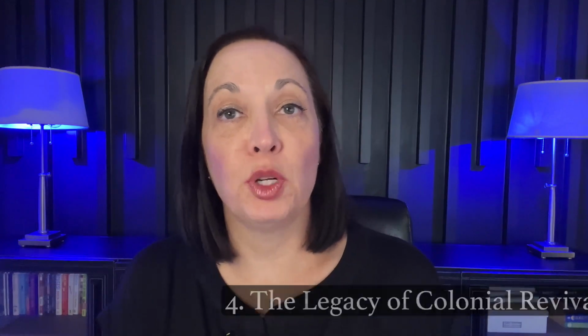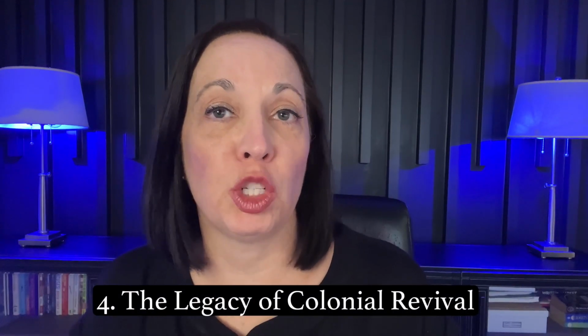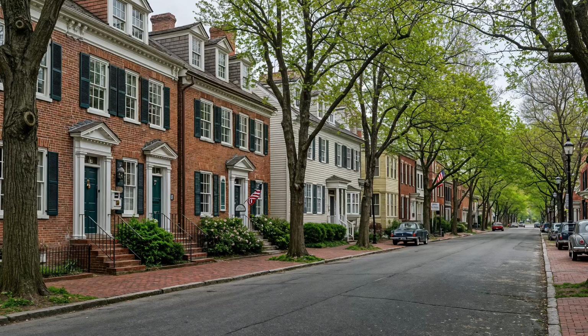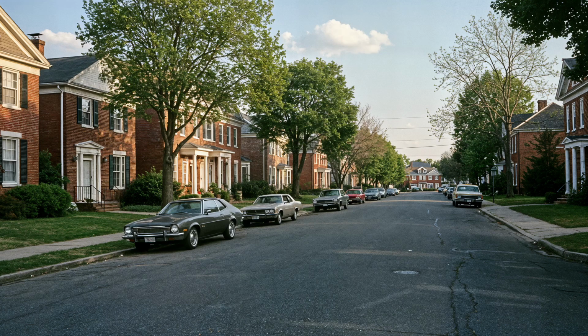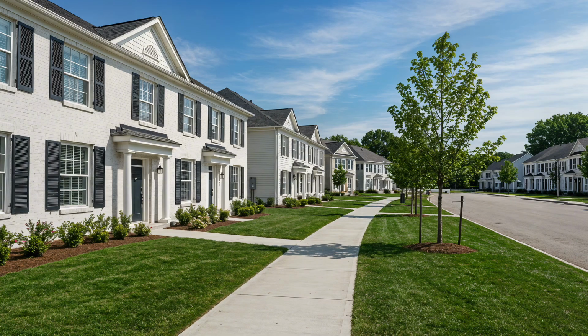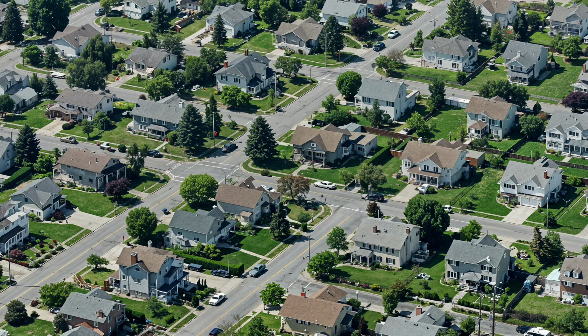Colonial Revival has proven to be one of the most influential and enduring residential styles in American architecture. From the early 20th century through to the post-Second World War building boom, it became the default choice for middle and upper class neighbourhoods, symbolising tradition, order, and national pride. Its appeal lay in its ability to evoke historical ideals while adapting to modern needs.